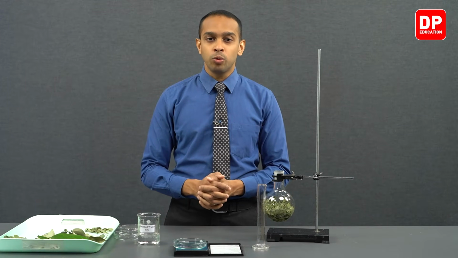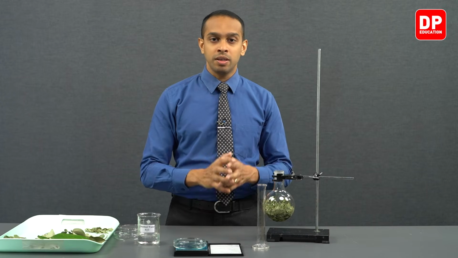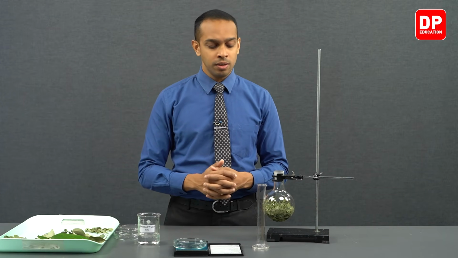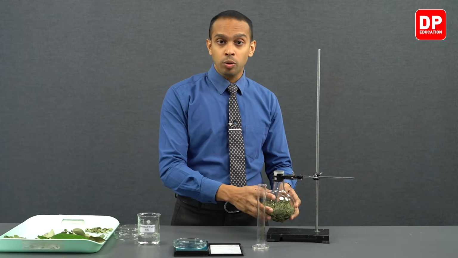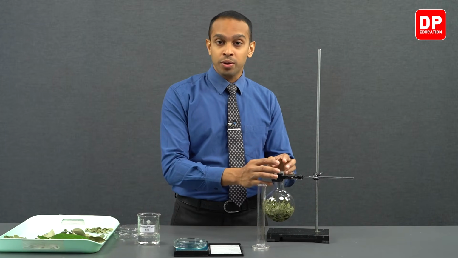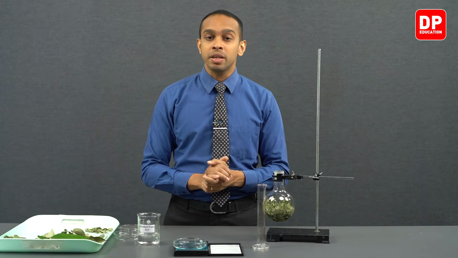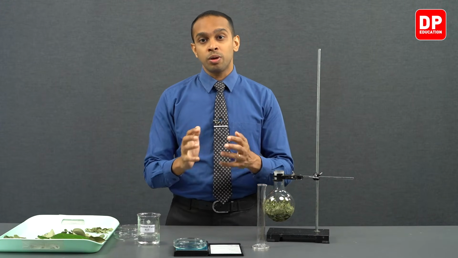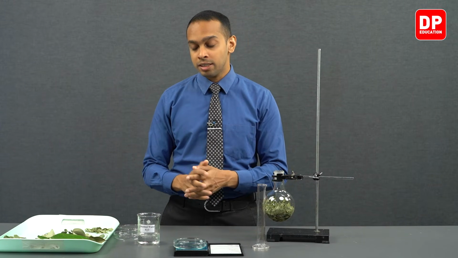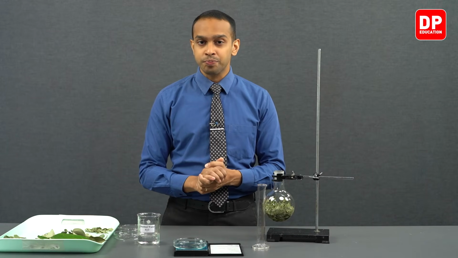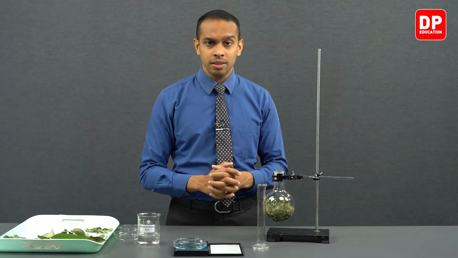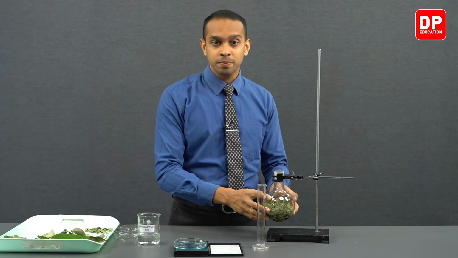Now we can move on to set up our extraction setup here, where we connect this round bottom flask to a three-way adapter, and to that three-way adapter we will be connecting our Graham condenser, and we will be setting it up so that we can extract the oil that is produced here.